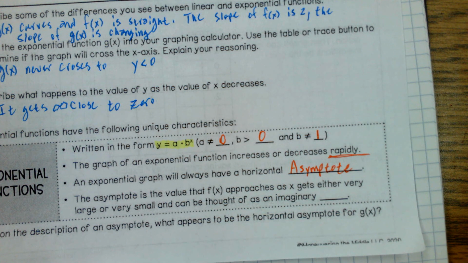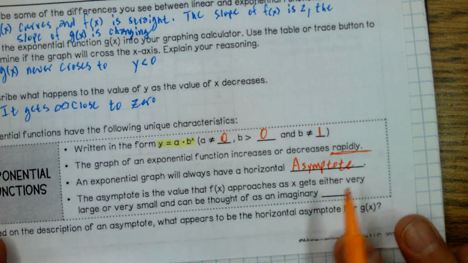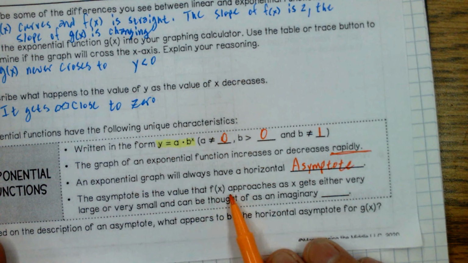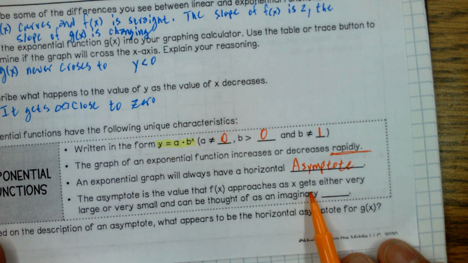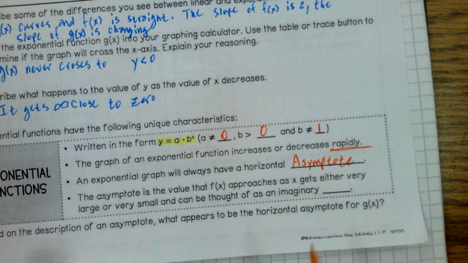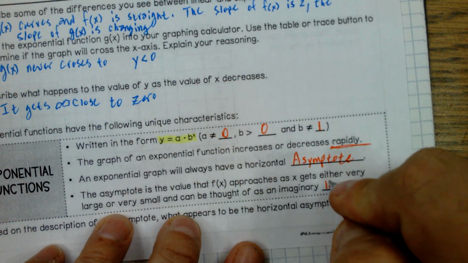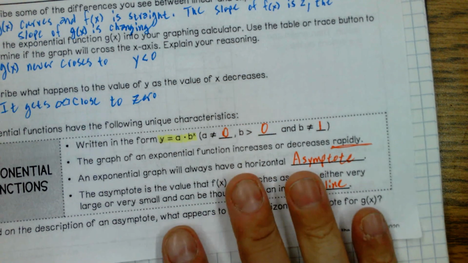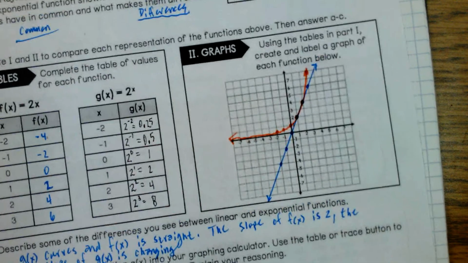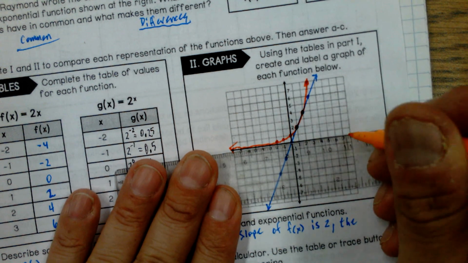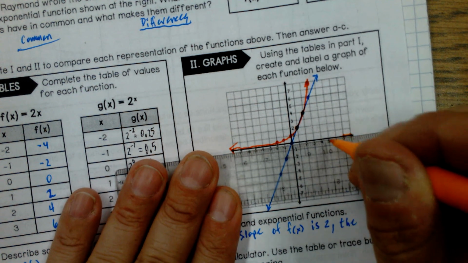It's an imaginary line. It's going to explain it right here. The asymptote is the value that f of x approaches as x gets either very large or very small, and can be thought of as an imaginary line. So in the case of the graph we just did, the asymptote is the x-axis. It's this imaginary line that exists that it never crosses. It's a boundary.